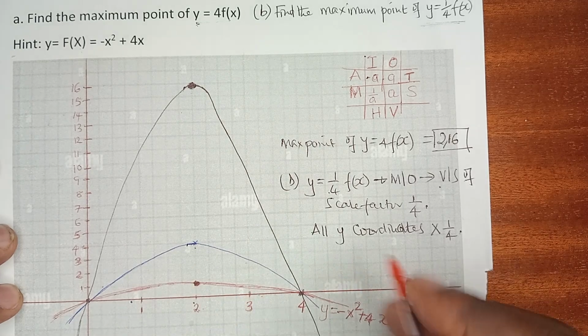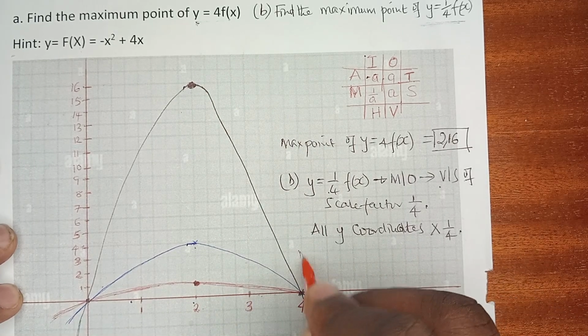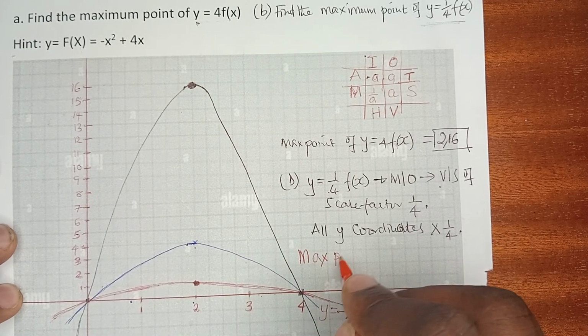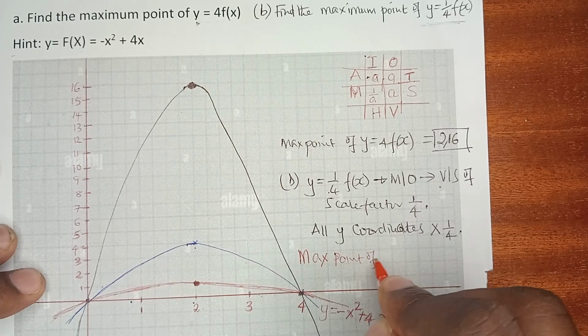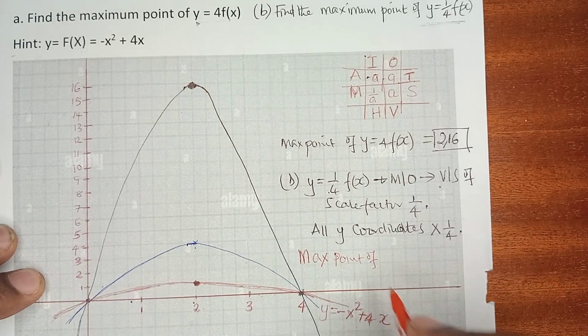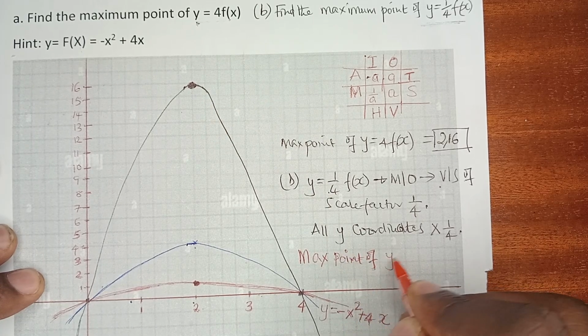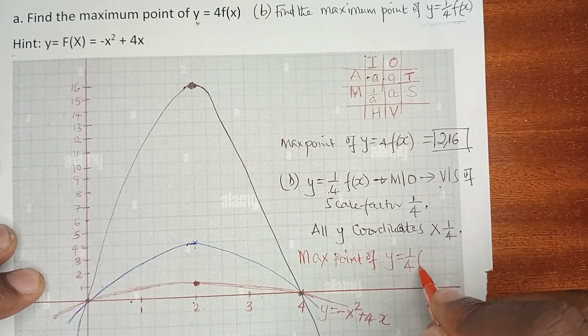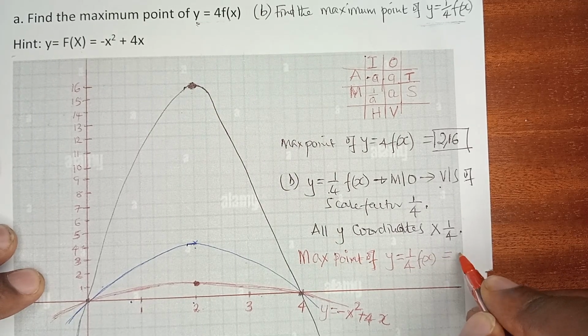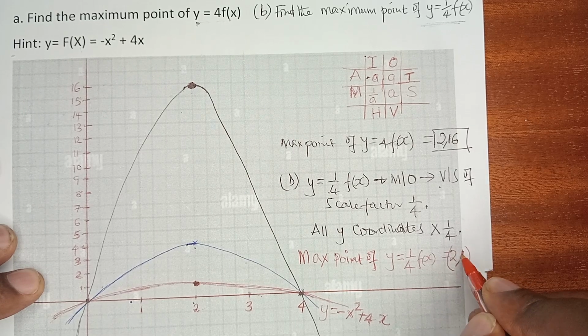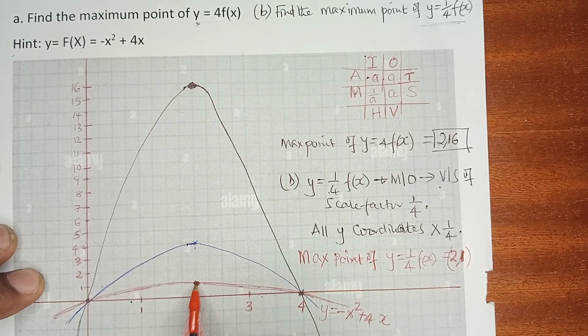What is this point? The maximum point of y equals a quarter f(x) is (2, 1). As you can see, (2, 1). And that is the answer to that question.